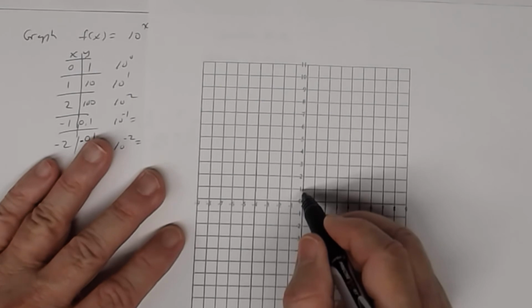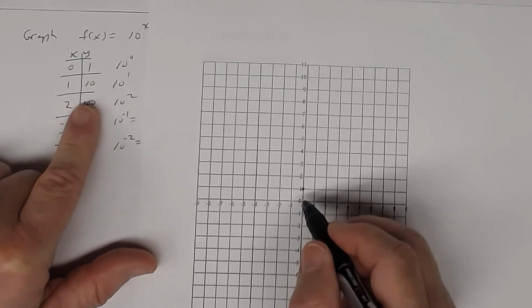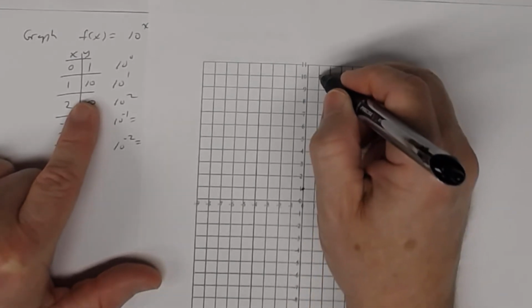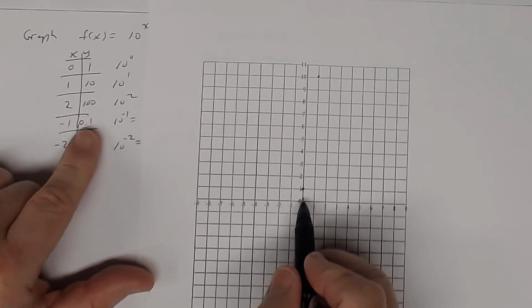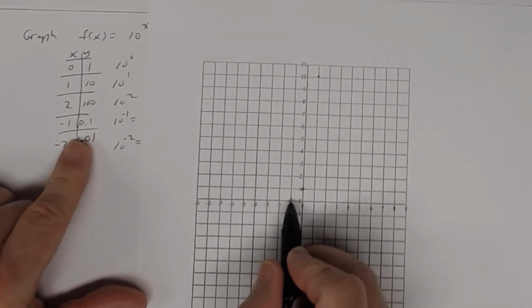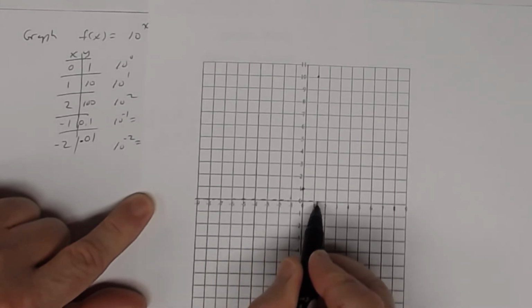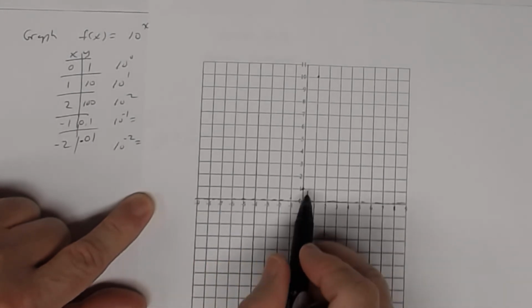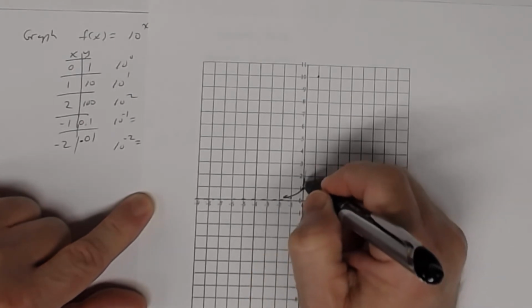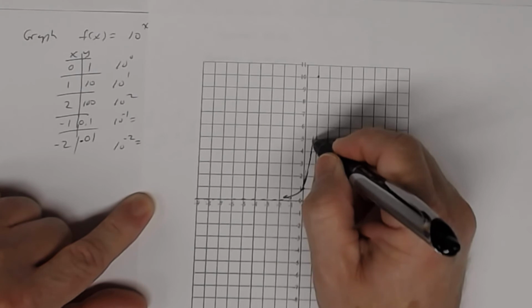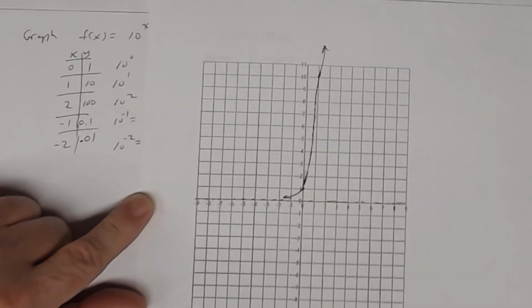You have the y-intercept at 1, right here. You have (1, 10), which is up here, and I can't go any further. So it rises very rapidly. And then you have (-1, 0.1), which is very close to this horizontal asymptote right here. And so you get something that looks like this. It rises extremely rapidly, so it kind of looks like this compared to the others that we've drawn. Rises very rapidly. Looks like that.